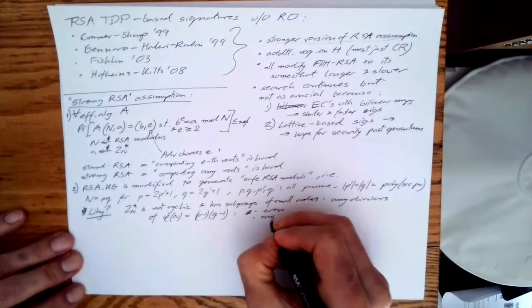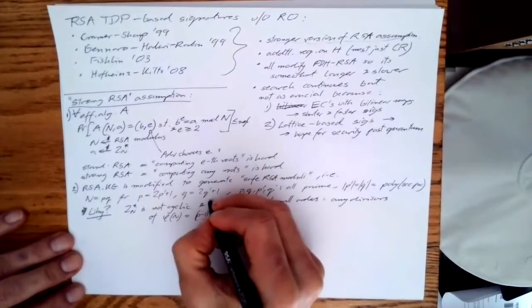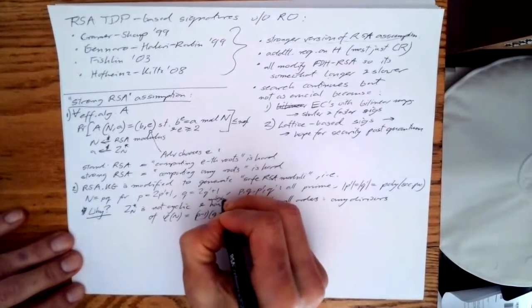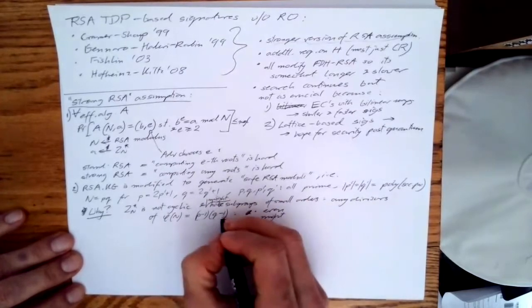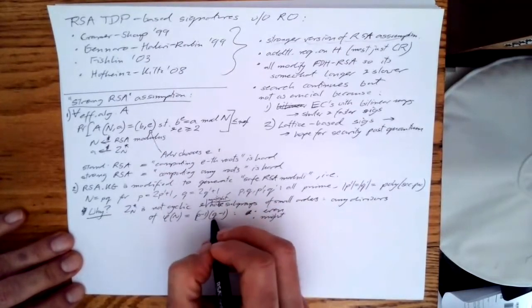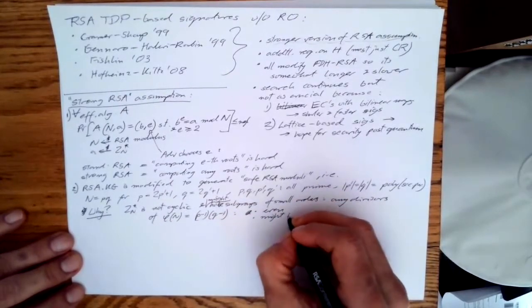Second, it might have subgroups of small order, because even if P and Q are prime, P minus 1, Q minus 1 can be smooth.